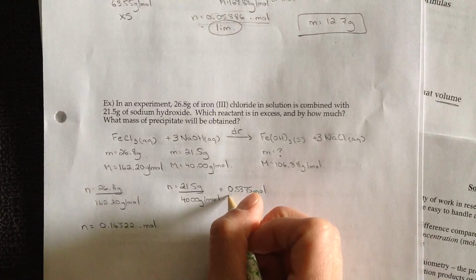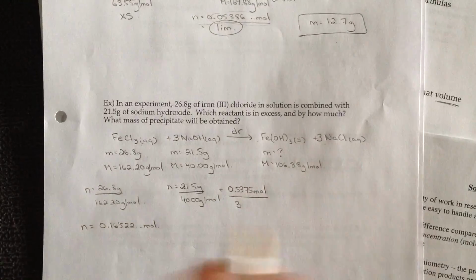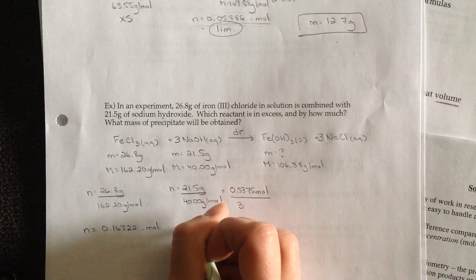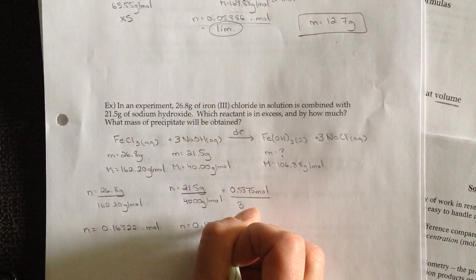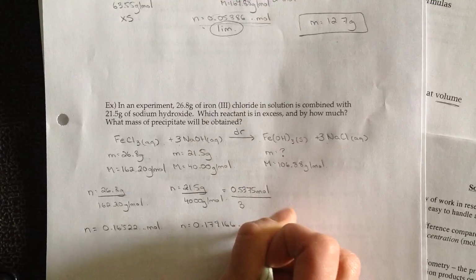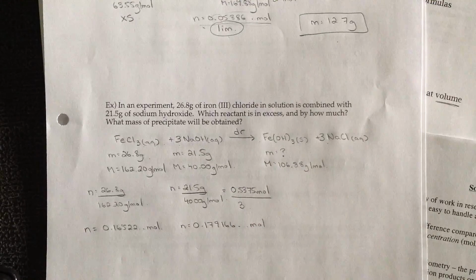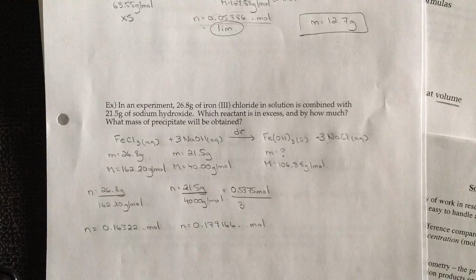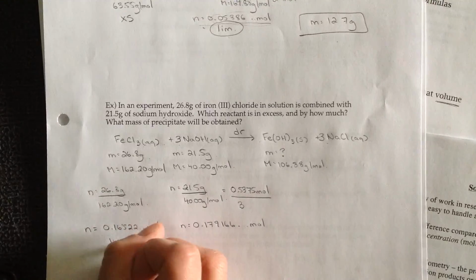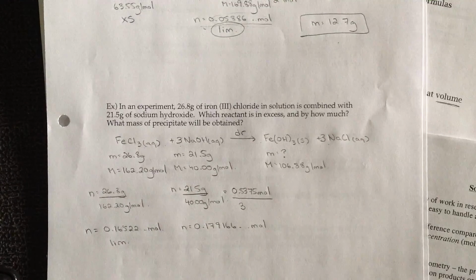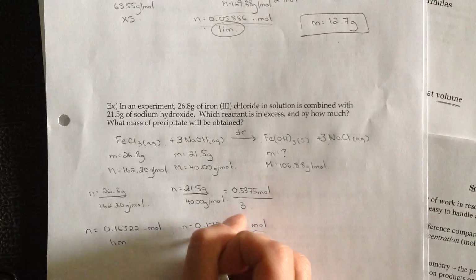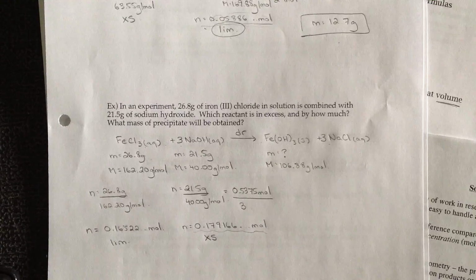So what's my next step after that? Divide it by the 3 moles of the sodium hydroxide that I want to get rid of. So I want to be able to compare between each other in this sense. Okay, so which one is my limiting reagent here? FeCl3. How do I know? It's the one with the smaller amount of moles when they're compared one-on-one. But then this one here is what? The excess, okay? So this is the excess amount, okay?